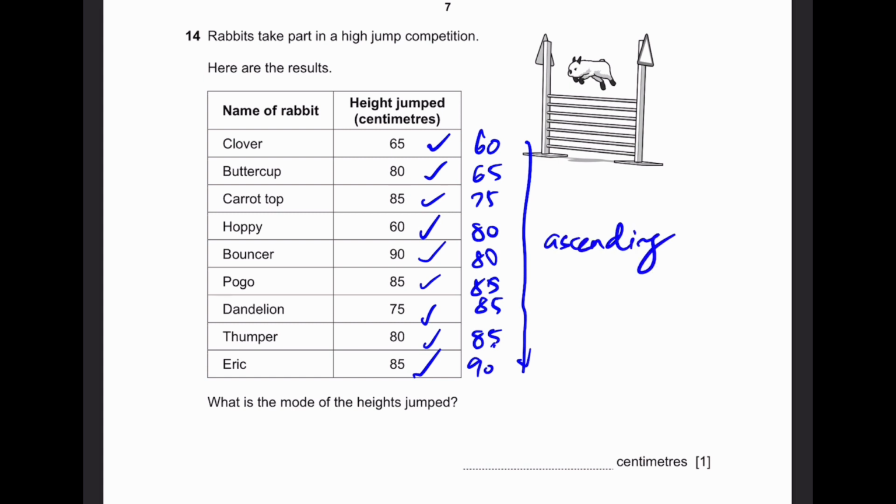So we got all the numbers, and this is just ascending order in this direction. Now, which is the mode? That means the one which is repeated the most. In this case, 85 is repeated 3 times. Let me just box that real quick. 85 is repeated 3 times, and nothing else is repeated 3 times. 80 is repeated twice. Therefore, the answer for the mode is 85 centimeters.